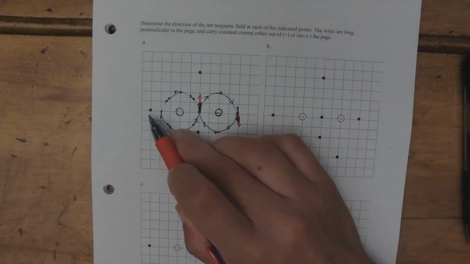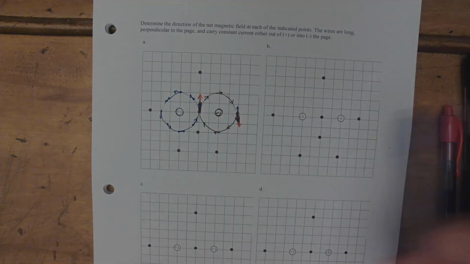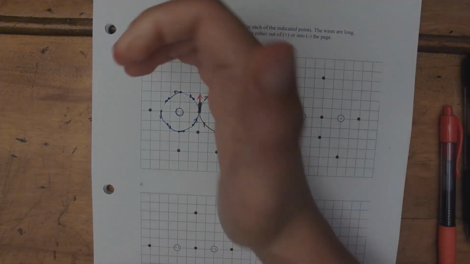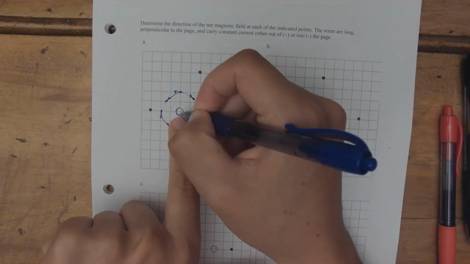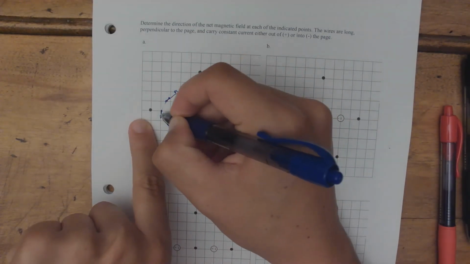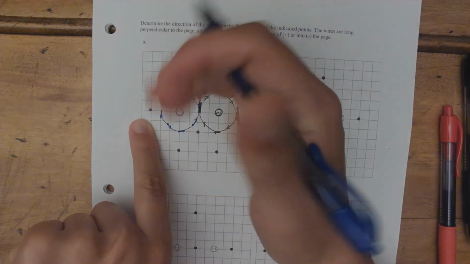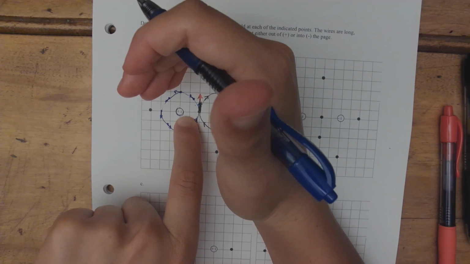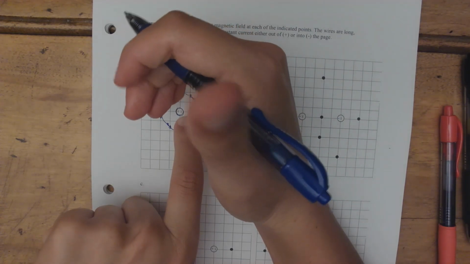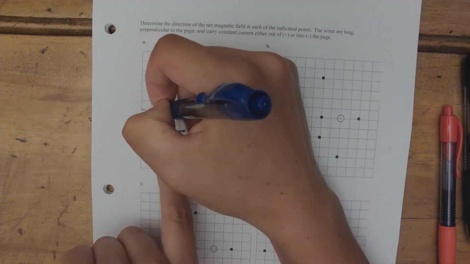Okay, so over here we would have from this wire the magnetic field is pointing downwards. So everywhere to the left of this wire, the magnetic field is pointing downwards, because over here the direction is always tangent to the circle, which is pointing straight downward anywhere on this line here.